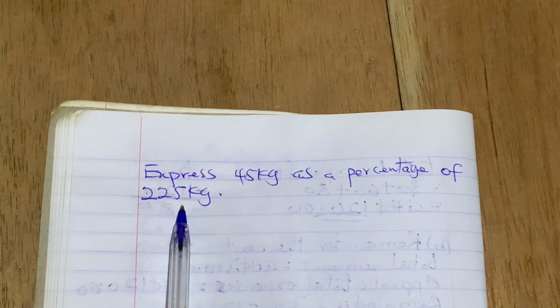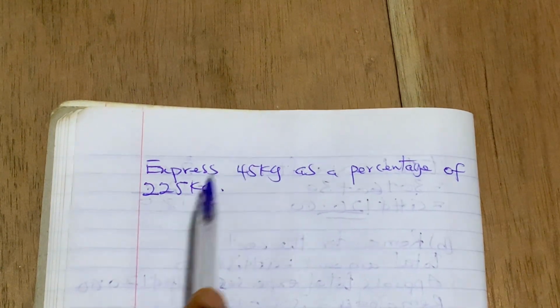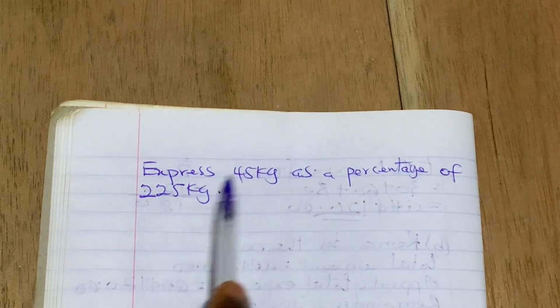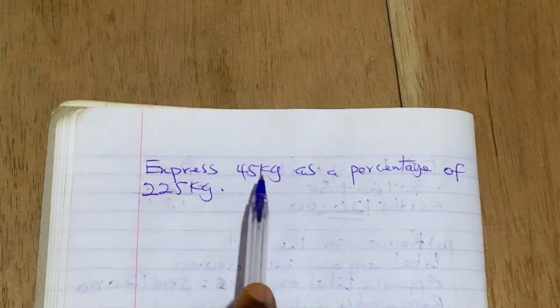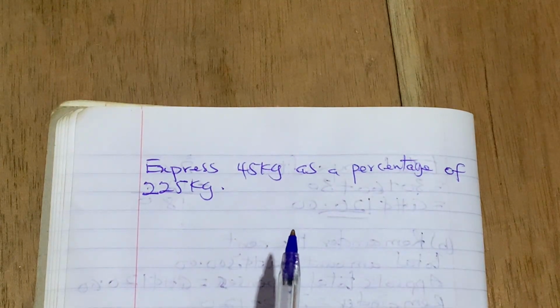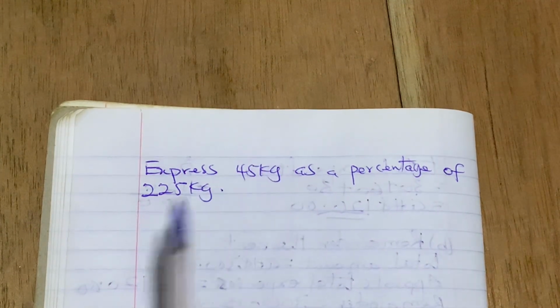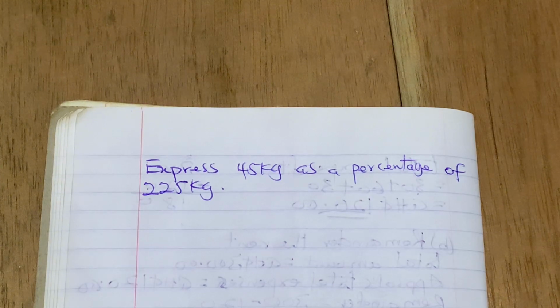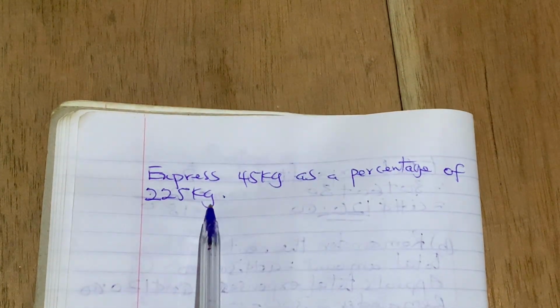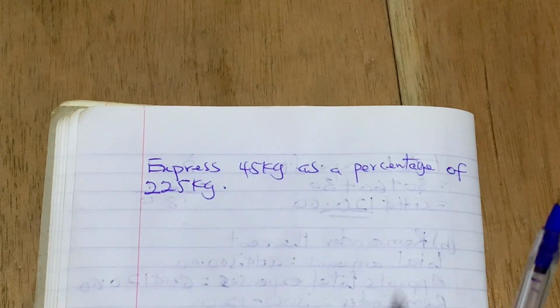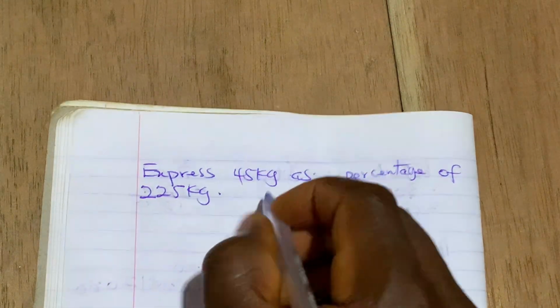Now, you have to check if the units are the same. If not, convert the units to be the same. Since the units are both in kg, you are free. Let's move on.